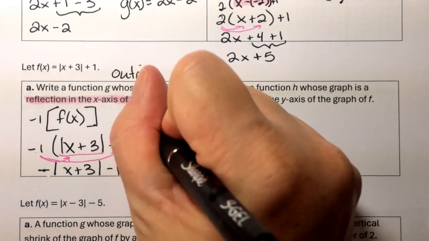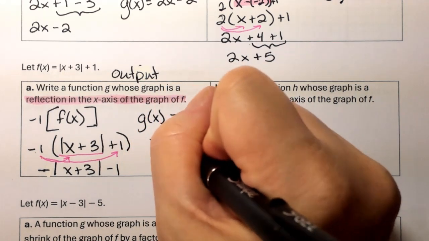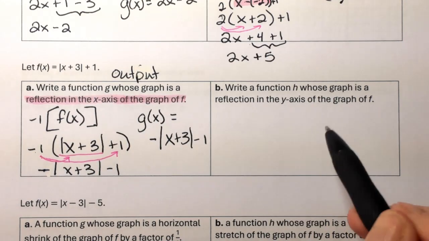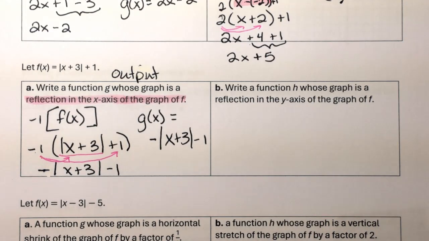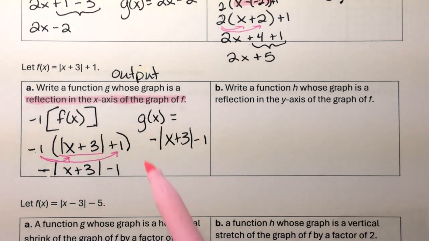We're just going to say g of x is negative absolute value of x plus 3 minus 1. And voila, that is your answer. Ignore all that rambling I was doing because that was for this one. Because the horizontal ones are extra. All right, so vertical movements are easy. Horizontal ones, you have to think a little extra about it.